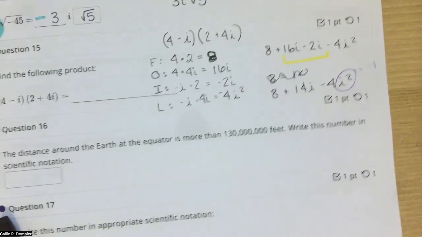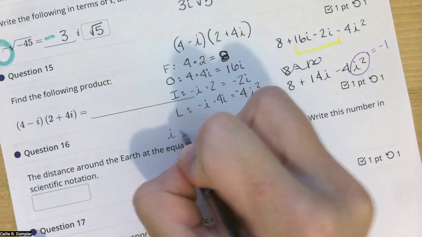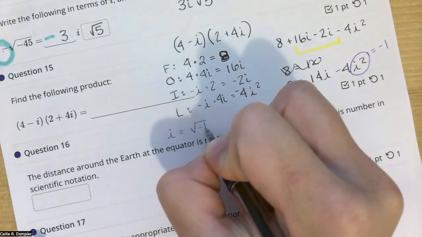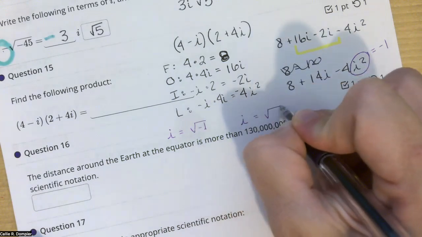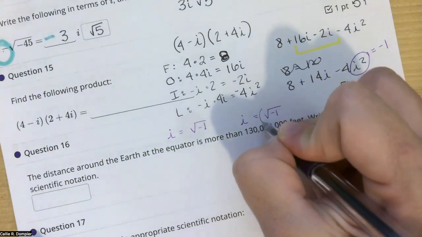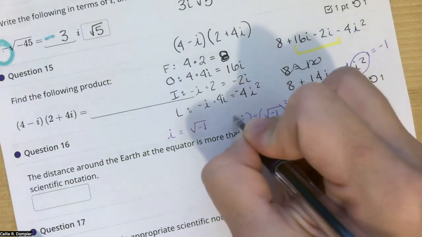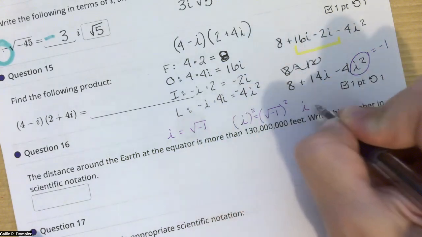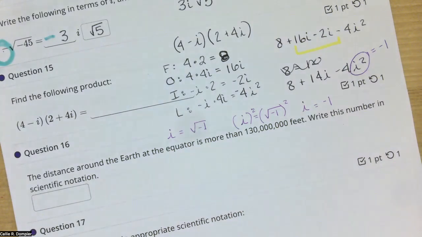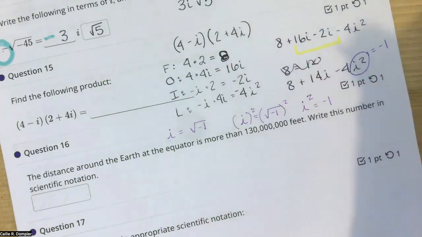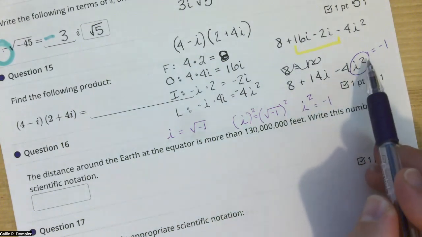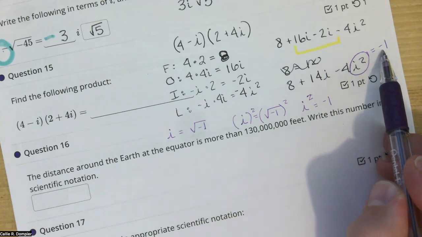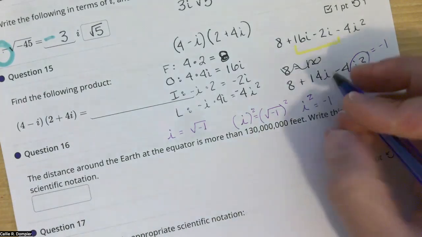Okay? So those are the two rules about i. I is equal to the square root of negative 1. And if that is true, if I square them both, then i squared equals negative 1. Good. So we have 8 plus 14i minus 4i squared, but we're going to take that i squared and call it negative 1. So we're going to replace it with negative 1.